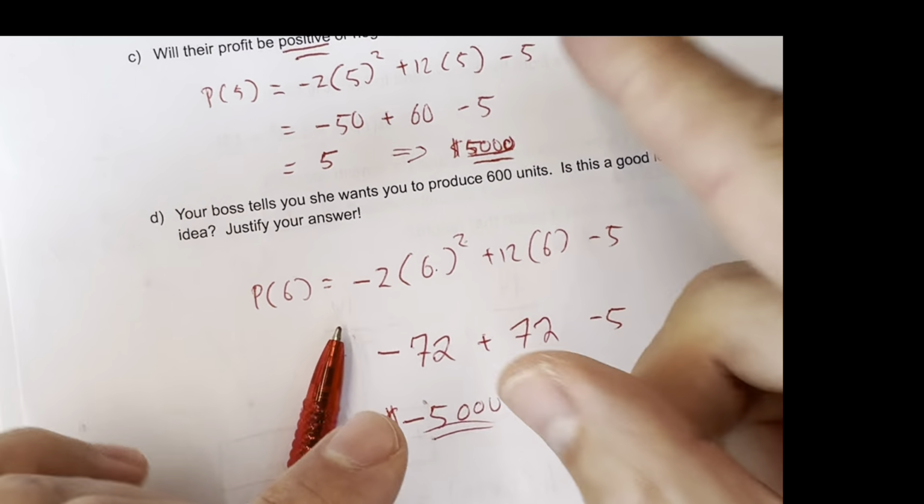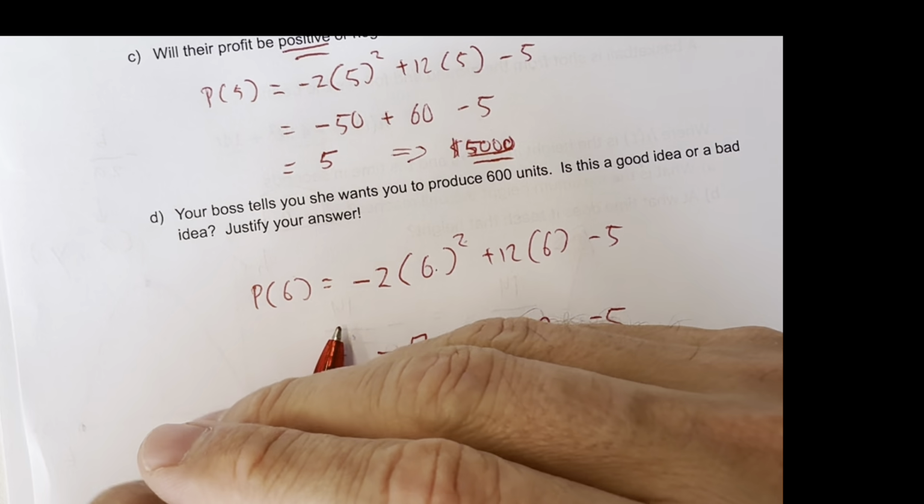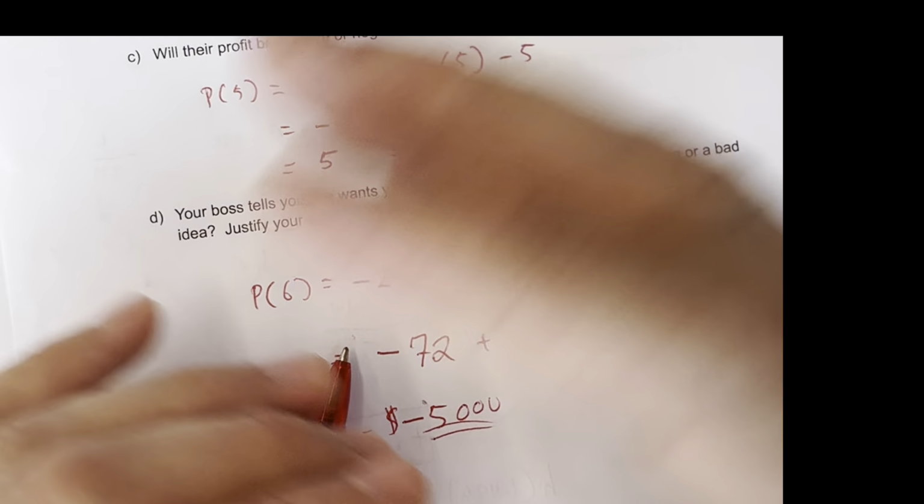That is question 3. The next video will be a level 4 question, a little bit harder. So please check it out if you want to practice.